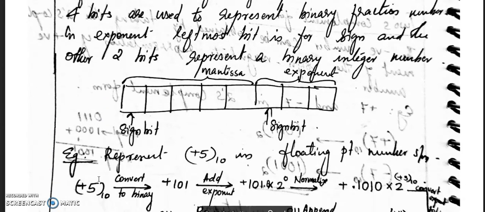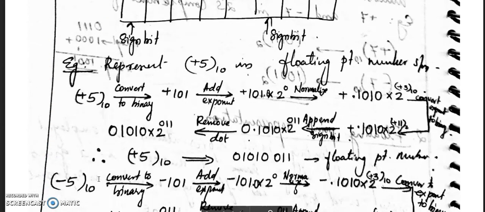Okay, next we will take an example to show how to represent a number in the floating point number system. So here I'm going to represent +5.